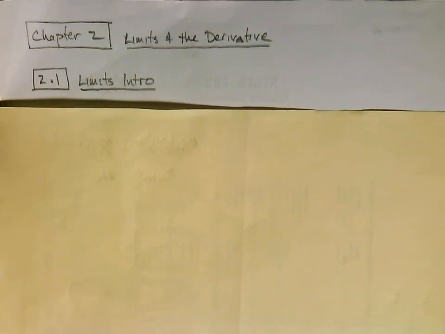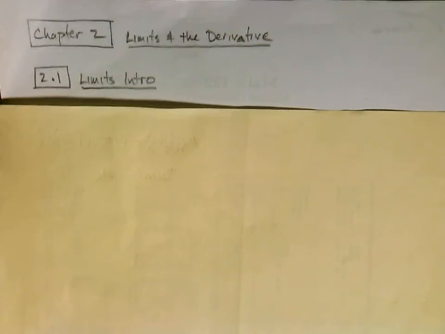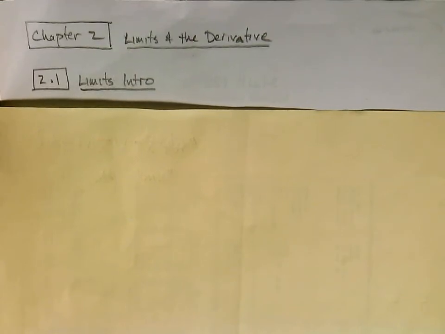Hi everyone, it is our first section. Chapter 2 is called Limits and the Derivative. 2.1 is our limits intro.